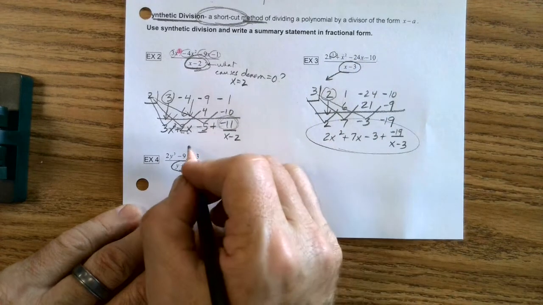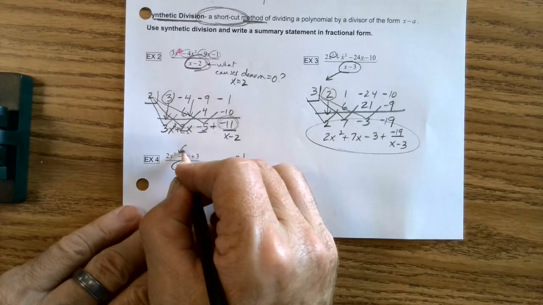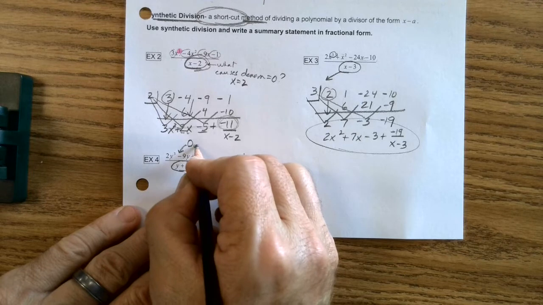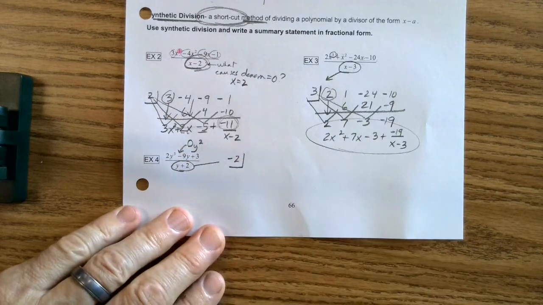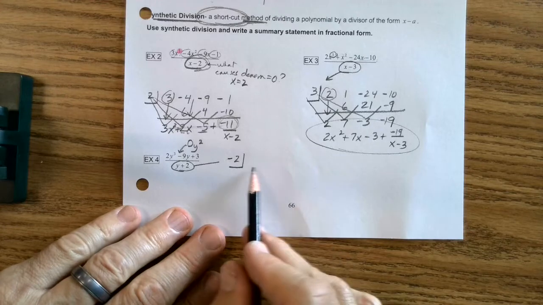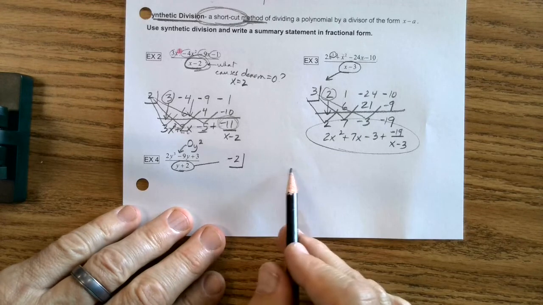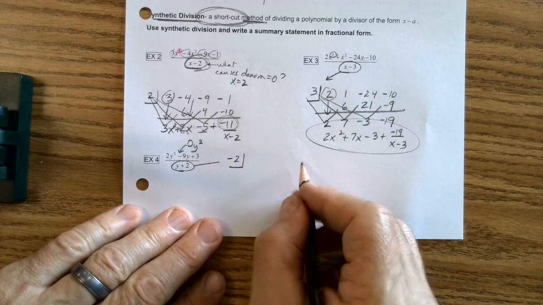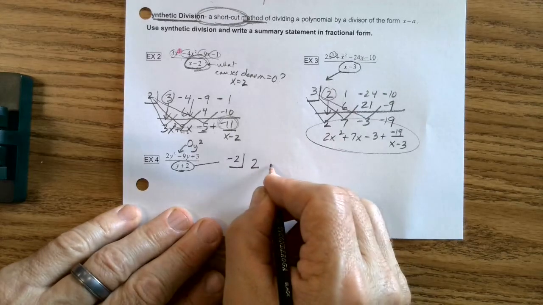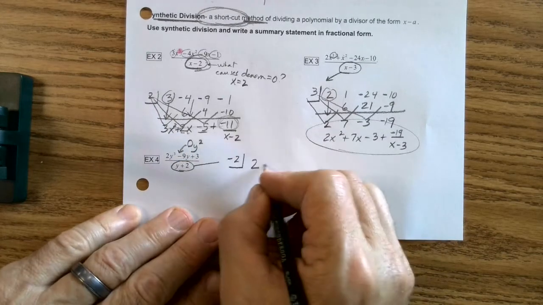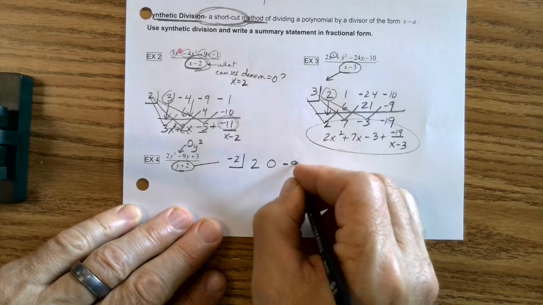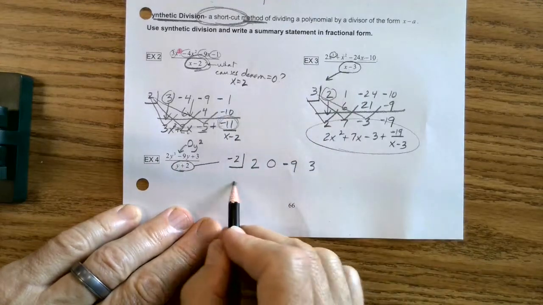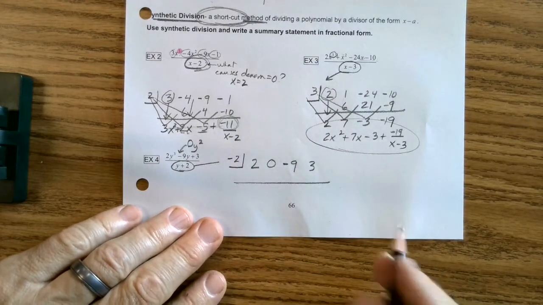That's huge. What you need to do on this one is you need to imagine there's a 0y squared tucked in there. If you don't, this synthetic division is going to fail you. Okay? In other words, my list is not going to be 2, negative 9. It's going to be 2, then my 0, then my negative 9, then my 3, and then I get rolling.